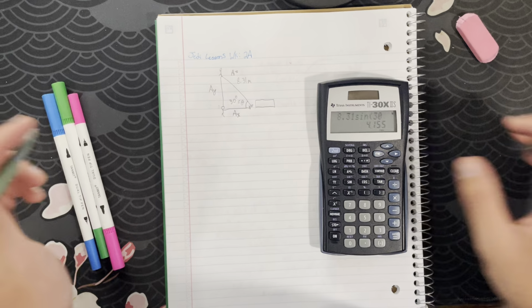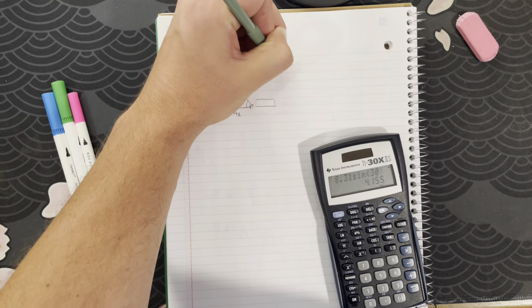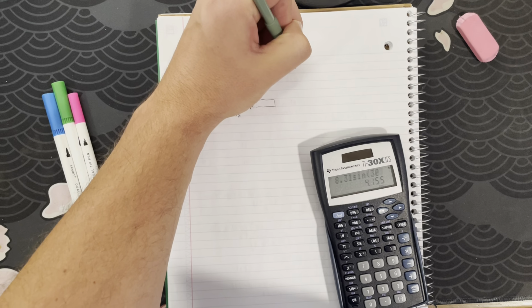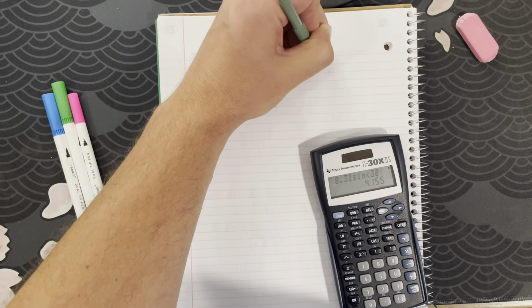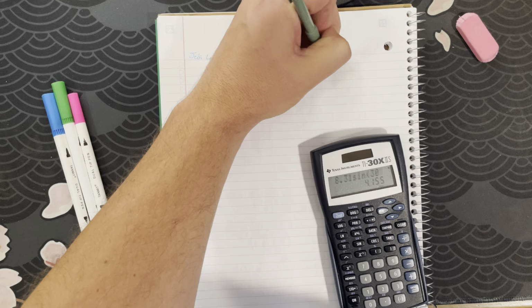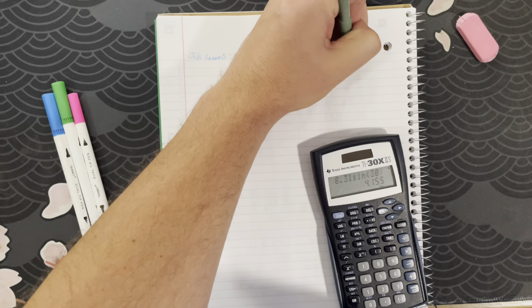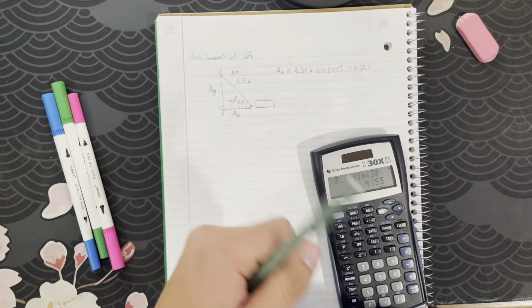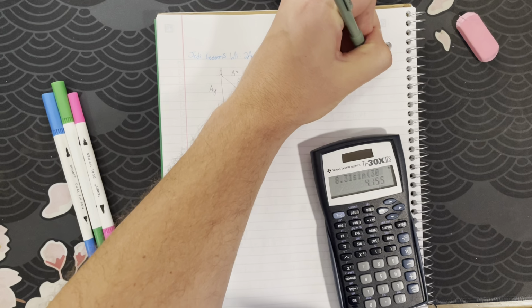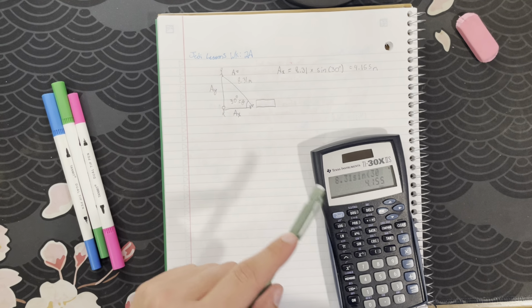And that will equal, so it would be AX equals 8.31 times sine, so we're just going to do sine just to make it clear as possible, 30 degrees. That equals 4.155 meters. That is the distance from player 2 to the net.